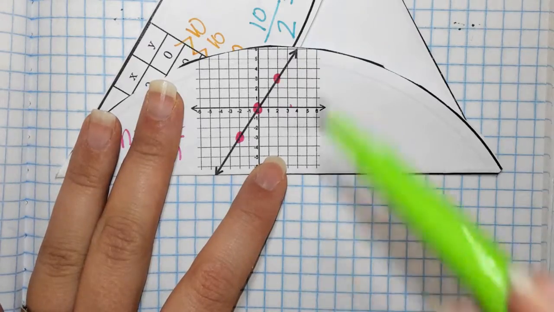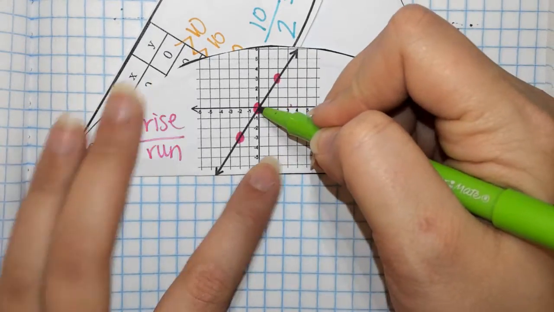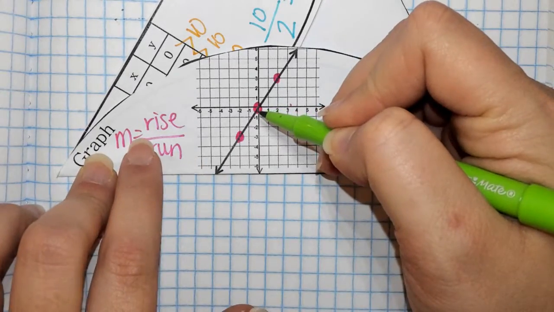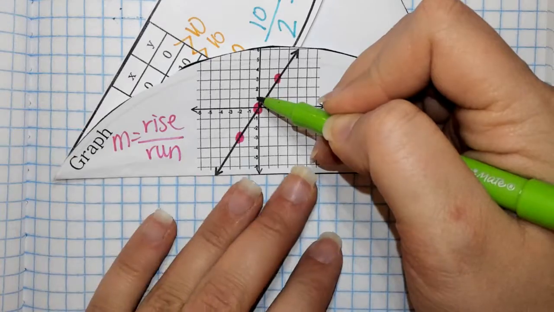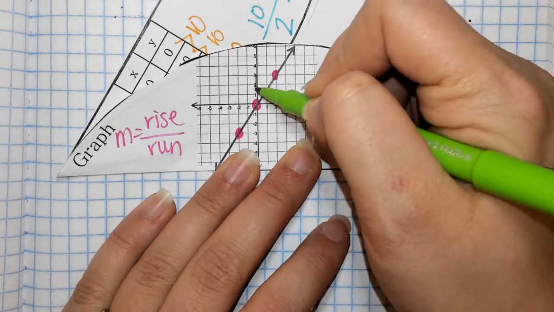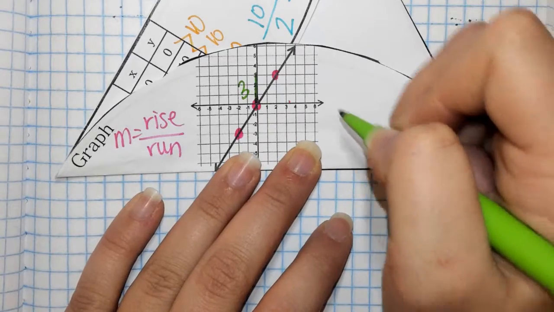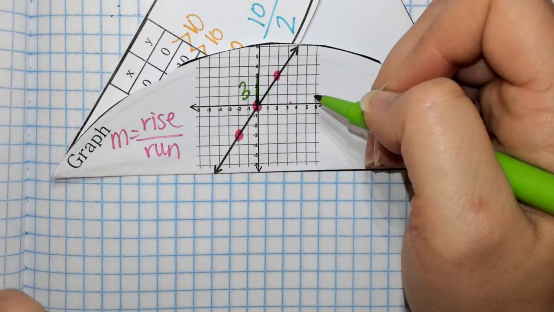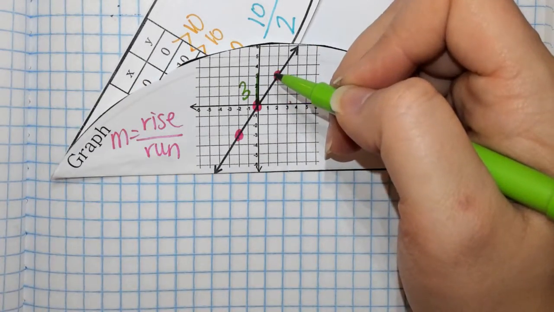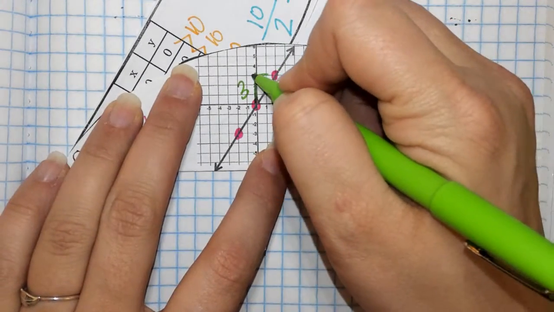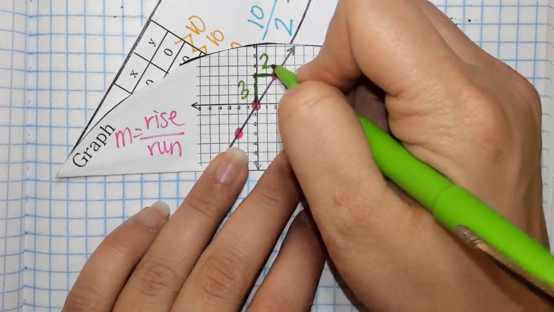Where was our first point? It was at 0, 0, right? Okay, so everybody put your marker on 0, 0. Now, what did we say slope was? Rise and run. So should we move up first? Yes. All right, so how many units do we move up? Okay, so write a 3. And we don't say over. Do we go to the left or to the right? To the right. So is that positive or negative? Positive.